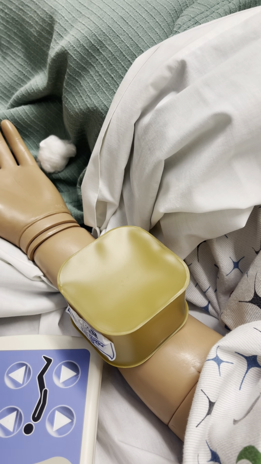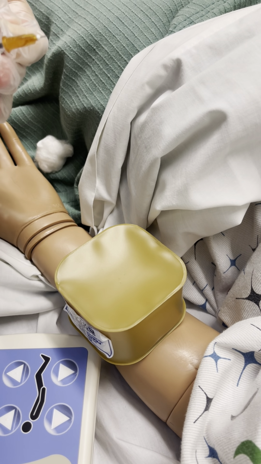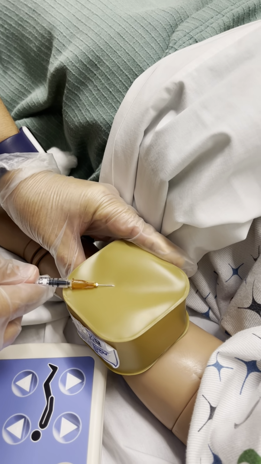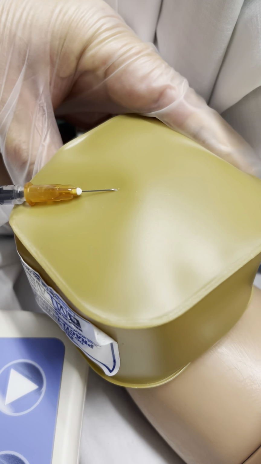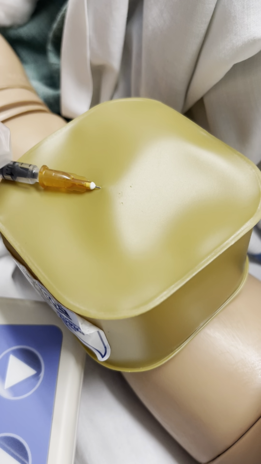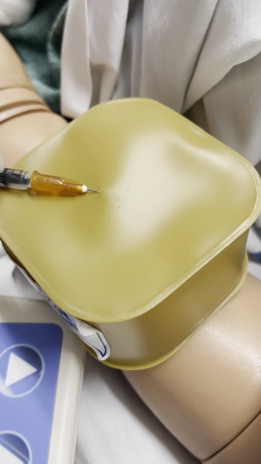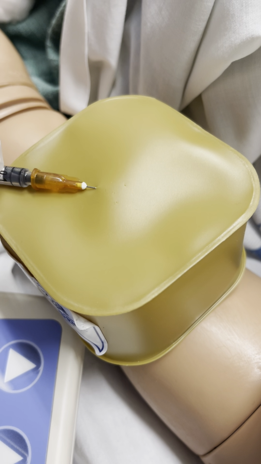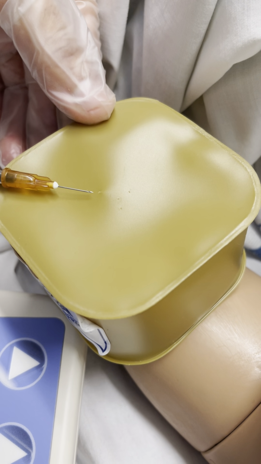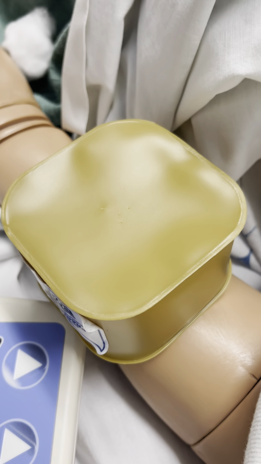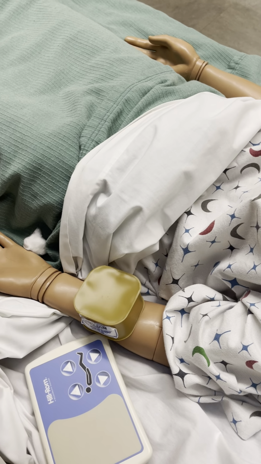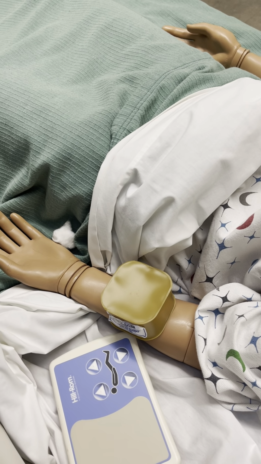Once it's dry, I'm gonna go ahead and insert with the bevel tip up at a 5 to 15 degree angle into the skin. Are you doing okay, Betty? Yes, okay. I'm gonna go ahead and insert the liquid, and it should make a little bubble. I'm gonna not place any pressure on it. We're gonna dispose of the needle accordingly.